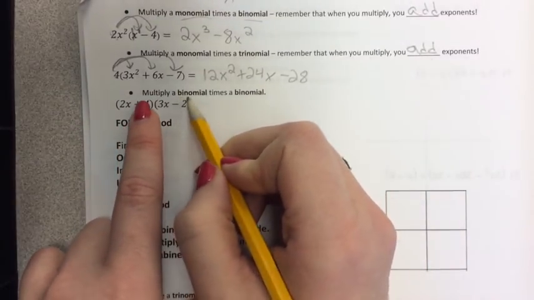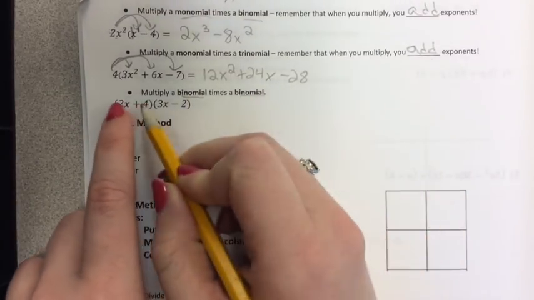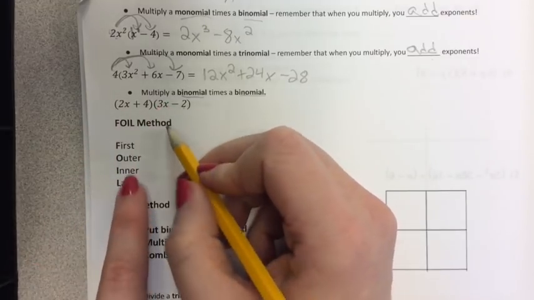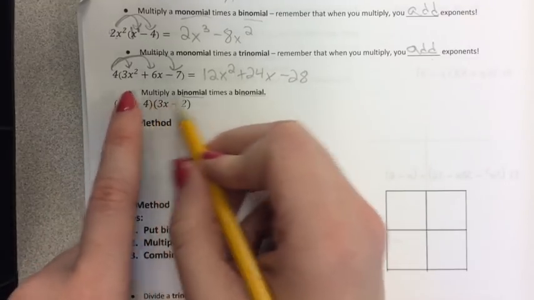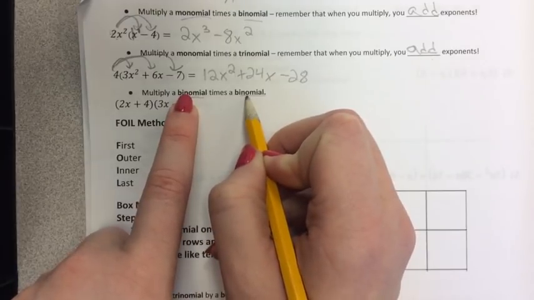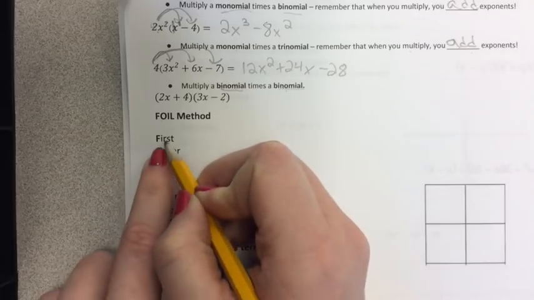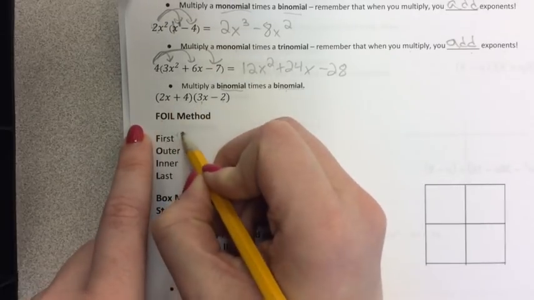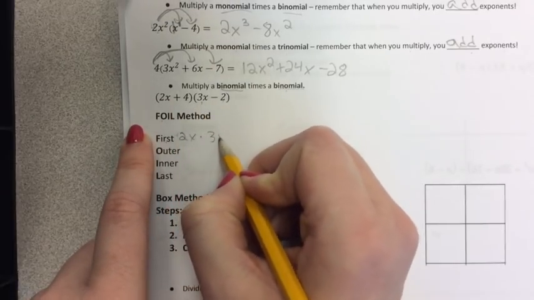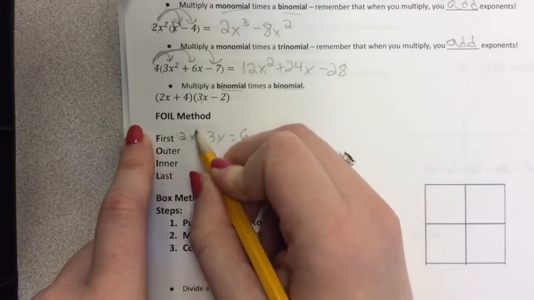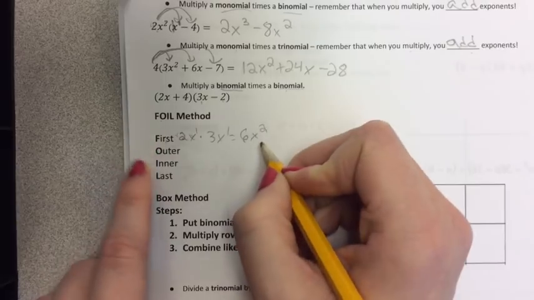So now we're going to look at when we multiply a binomial times a binomial. So 2 terms times 2 terms. There's 2 different ways to do this. The first is called FOIL. This only works when it's a binomial times a binomial. So FOIL stands for first, outer, inner, last. First means the first 2 terms. So 2x times 3x. 2 times 3 gives me 6. x and x gives me x squared.